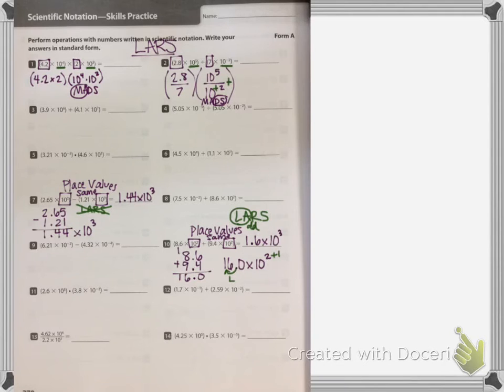Okay, so the only thing that's going to happen to you today that could be a little different is if they're not lined up. And that's so easy to fix, okay? So I want everybody to go to number 3 and tell me what's wrong. I hope that you noticed that the place values are not lined up this time.